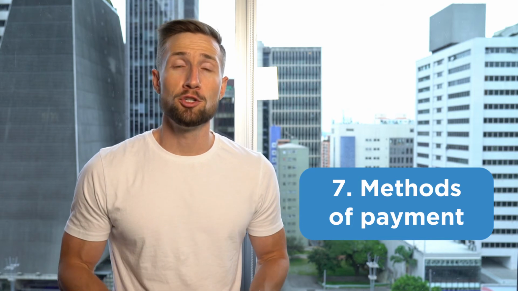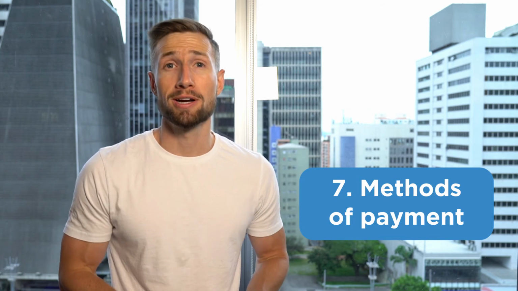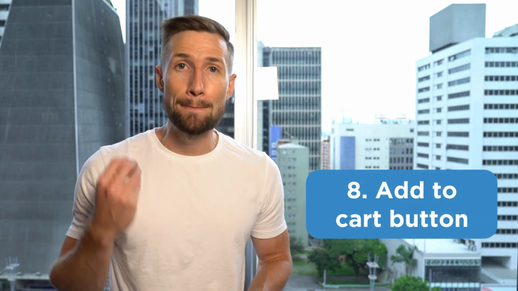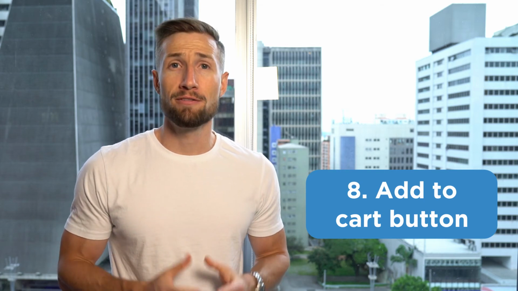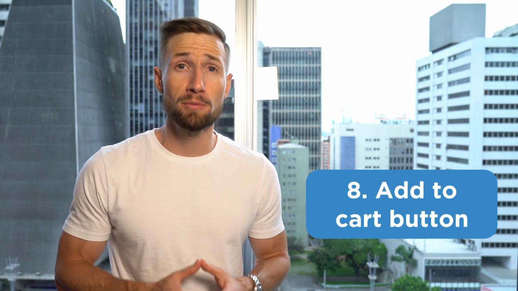Next, methods of payment. Somewhere on your product page, you need to outline the ways that your products can be purchased. This means what credit cards you accept and any other payment methods. Placing that information on the footer is fine as long as it's somewhere on the page. Then, an obvious one, our add to cart button. Simply, there must be a way for shoppers to complete their purchase from the product page.